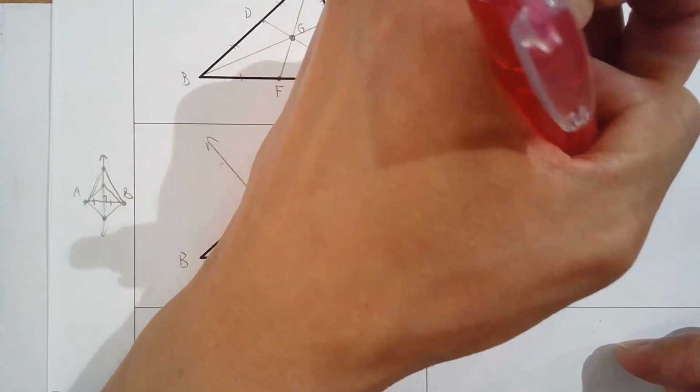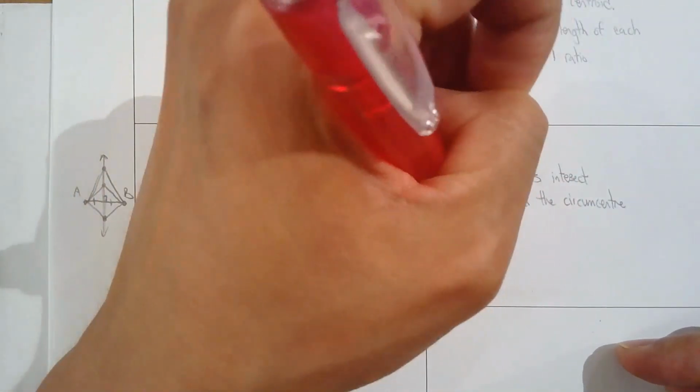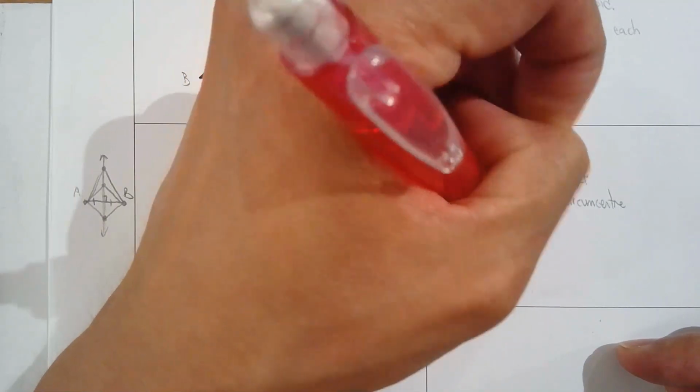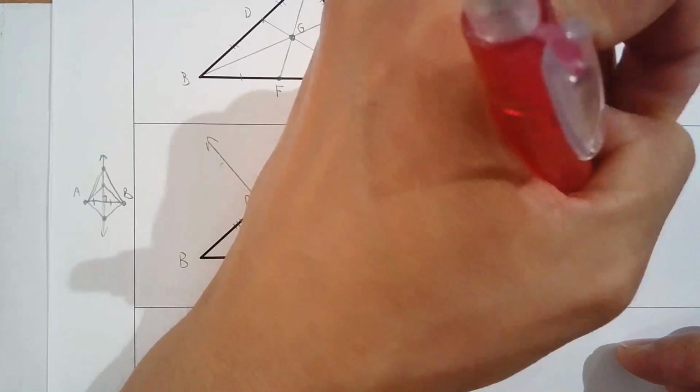We learned that in one of our previous lessons. The circumcentre is the center of the circumscribed circle.